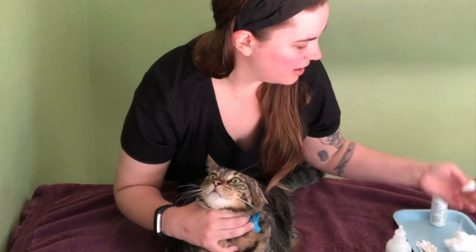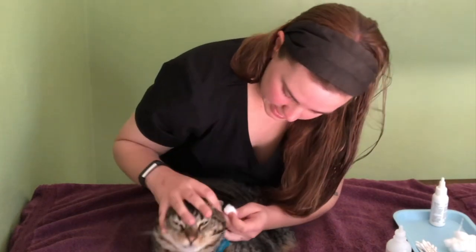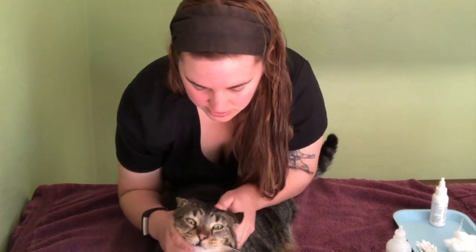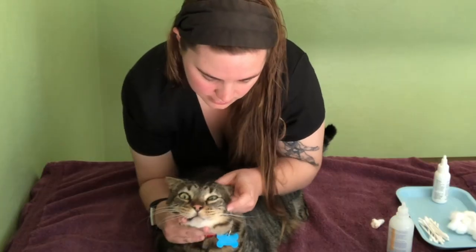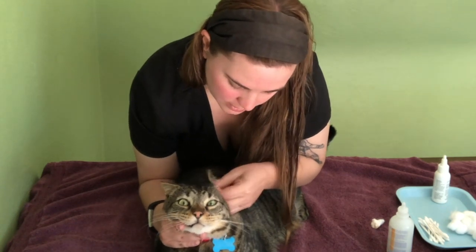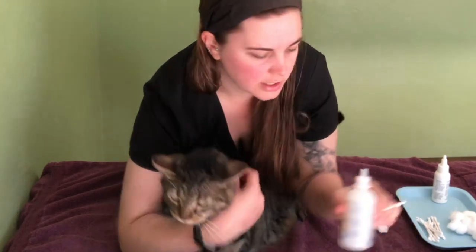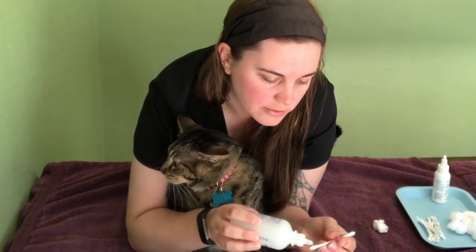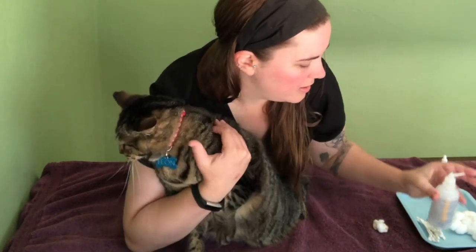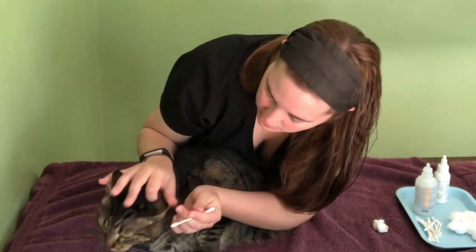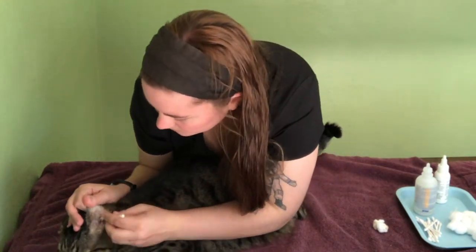And then I'll take our cotton ball and start wiping. Actually, we can place it in there and still massage. That way the cotton ball can soak up some of the cleaning solution. And wipe out some of that gunk. We can also take a Q-tip, place some of our cleaning solution on the tip of it, and wipe out the ear canal that way.